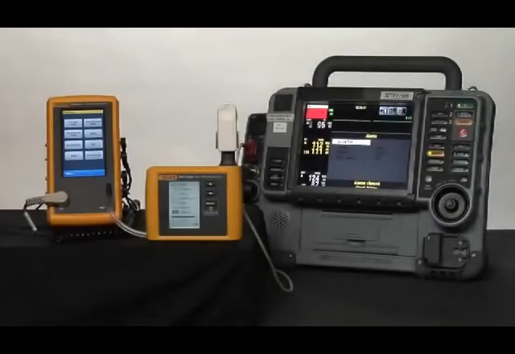Introducing Spotlight, SpO2 functional tester, the latest member of the ProSim family.